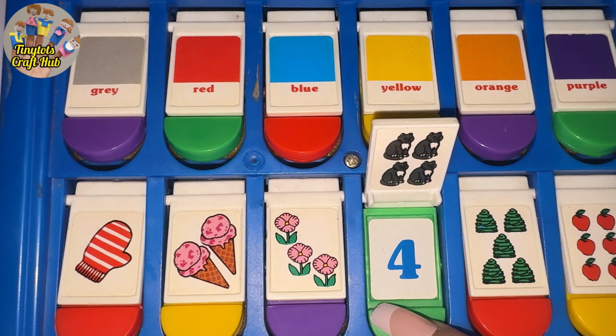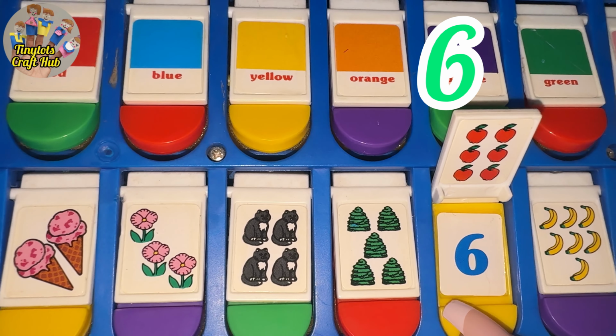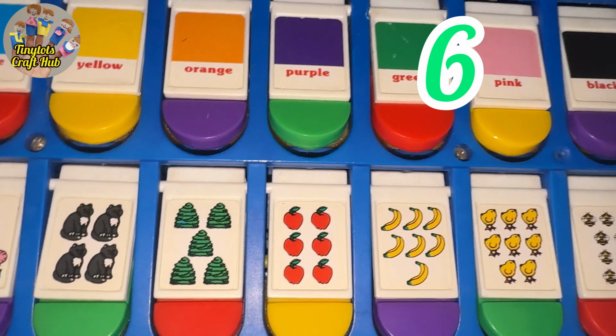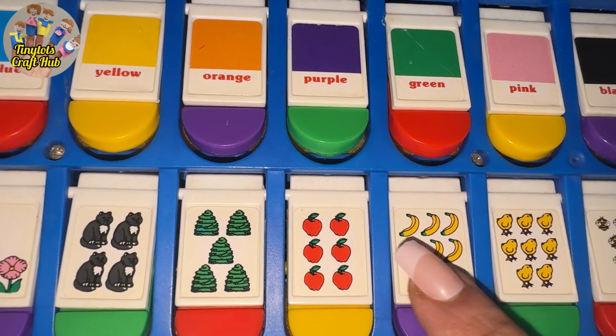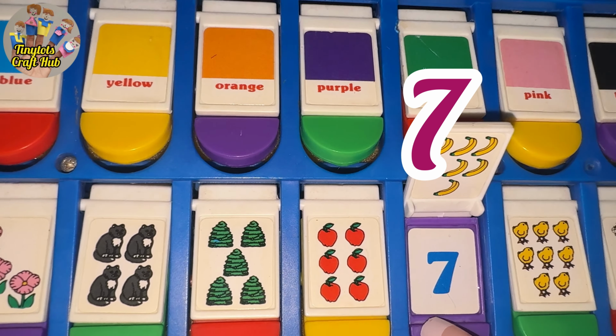Let's count the apples. 1, 2, 3, 4, 5, 6. After 5, it's the number 6. Now let's count the bananas. 1, 2, 3, 4, 5, 6, 7. 7 bananas. Let's count the chicks. 1, 2, 3, 4, 5, 6, 7, 8. 8 chicks.